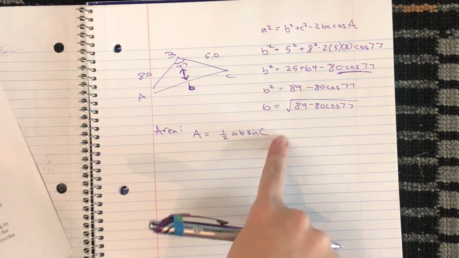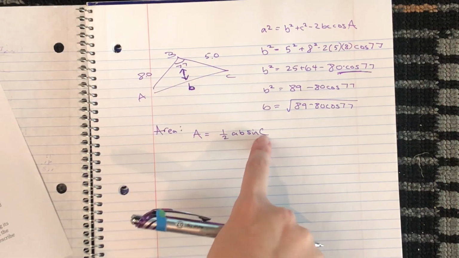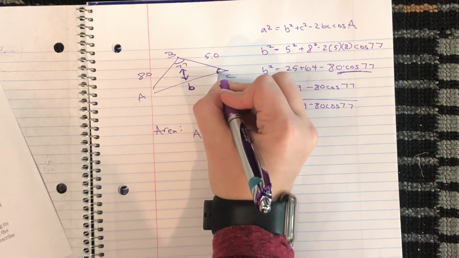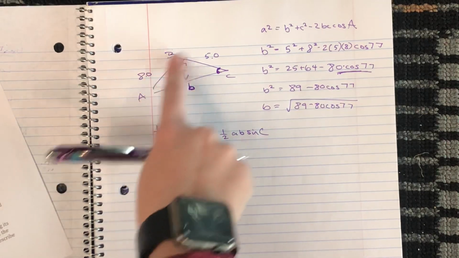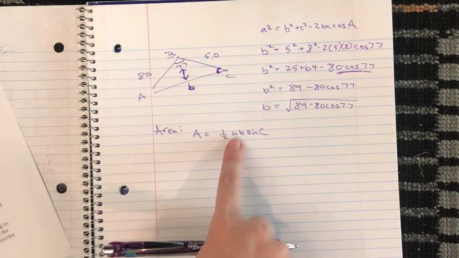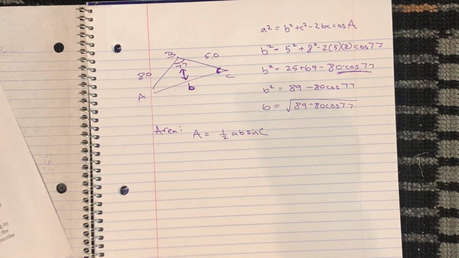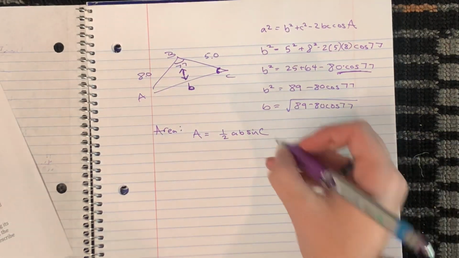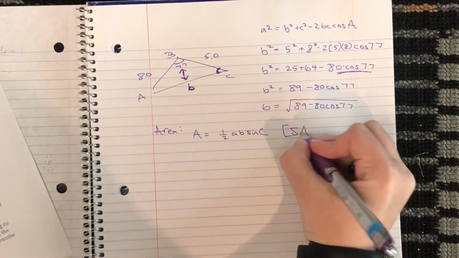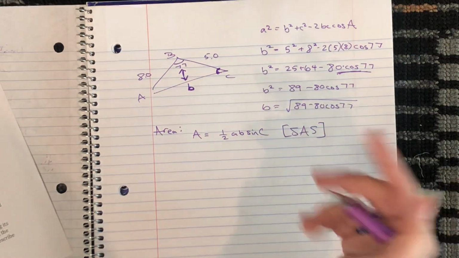Now, again, I'm using these arbitrarily. I don't have sines, or I don't even have the angle C. But I can use this so long as those are in order. I can have A, B, as long as sine C is the one in the middle of those two. So I'm going to put in parentheses here, this is SAS. It has to be the included angle.